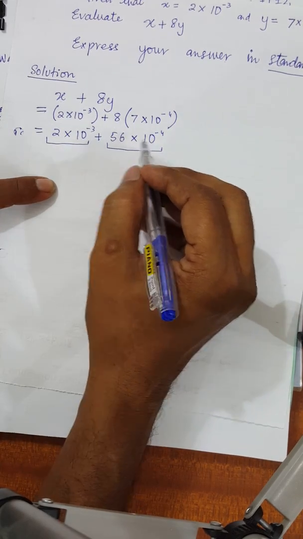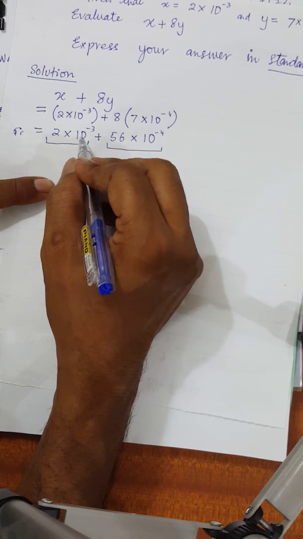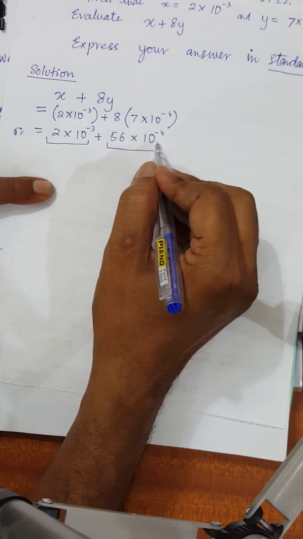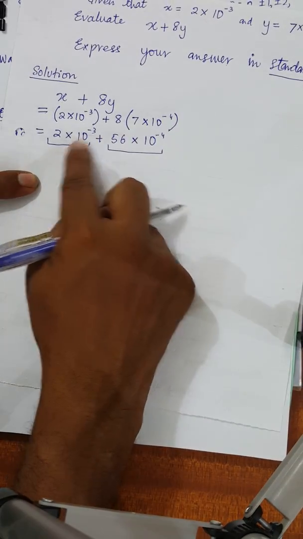Either change this 10 raised to the power minus 3 and make it 10 raised to the power minus 4, or change this 10 raised to the power minus 4 and make it 10 raised to the power minus 3. So you have a choice, either change this or change this.